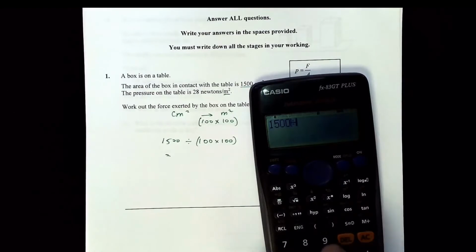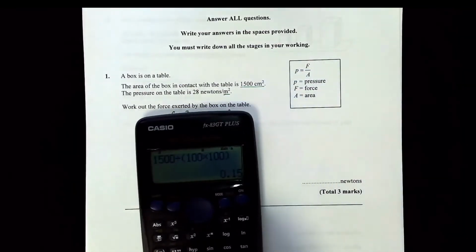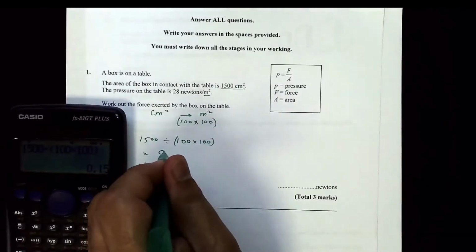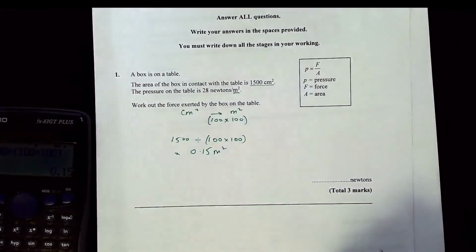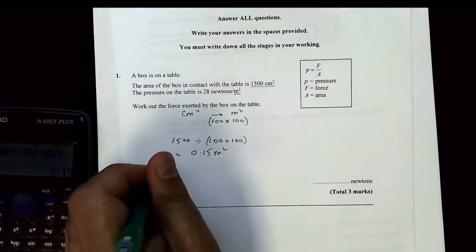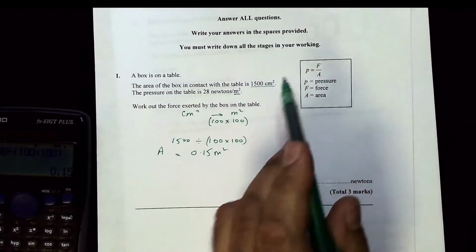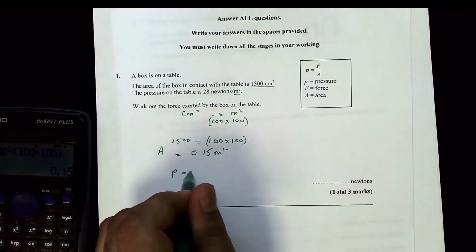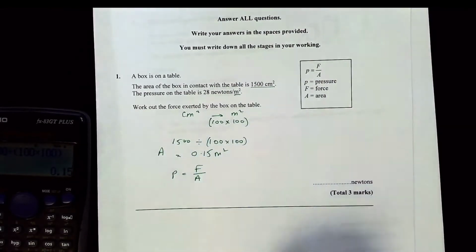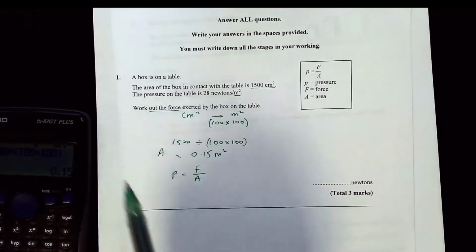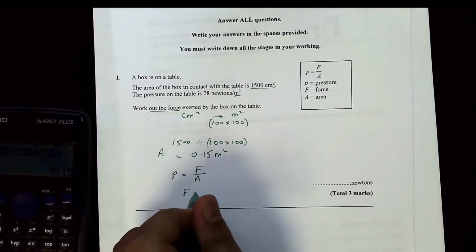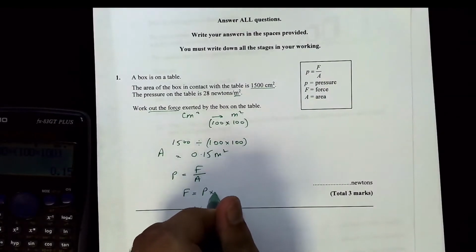I'm going to use my calculator to work that out. 1500 divided by 100 times 100 equals 0.15 meters squared. So that's the area. Next I'm going to use the formula. The pressure is equal to force divided by the area, and I'm going to rearrange it because I'm working out the force, so that the force is equal to the pressure times the area.